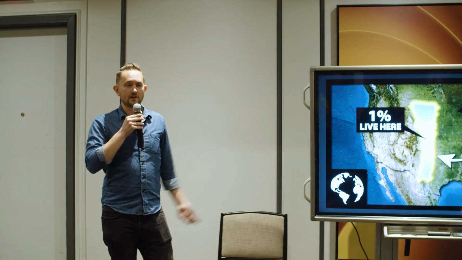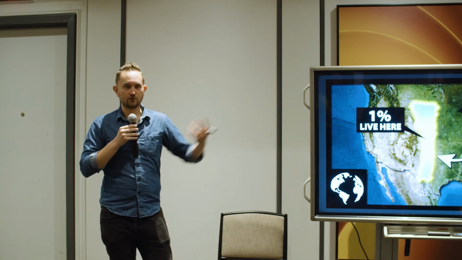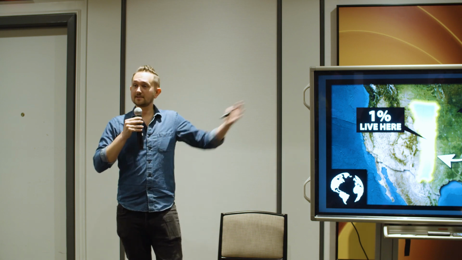If you're unfamiliar with this area of the U.S., this is an area that has about 12% of the entire landmass that the U.S. owns, but it has less than 1%. I put 1% here because that's easy for people to grasp, but it actually has less than 1% of the U.S. population. That's a massive amount of area that not a lot of people live in.